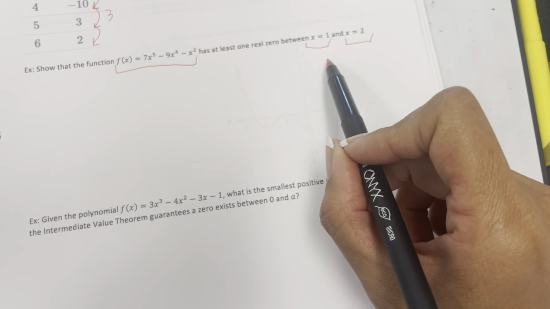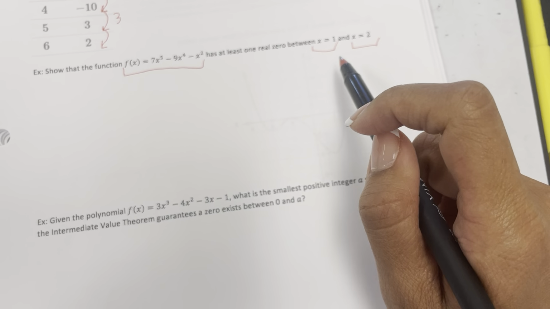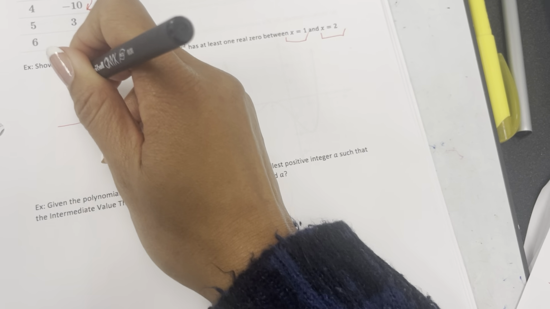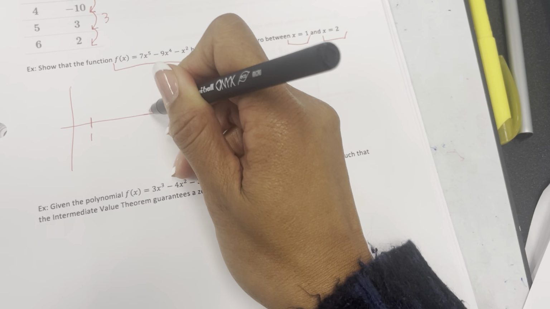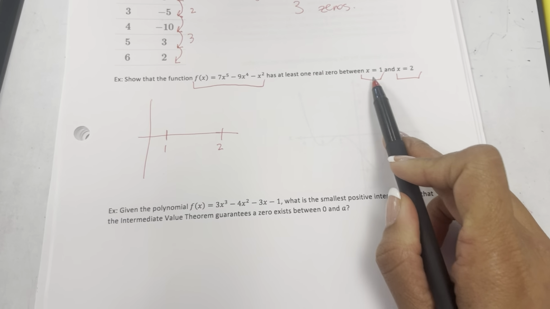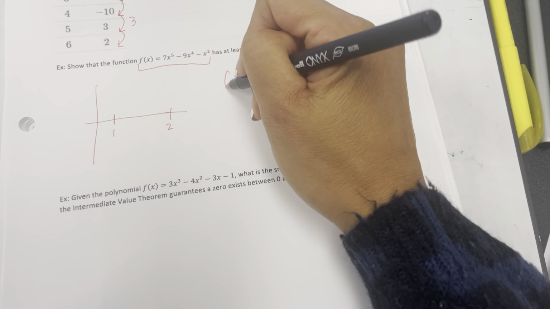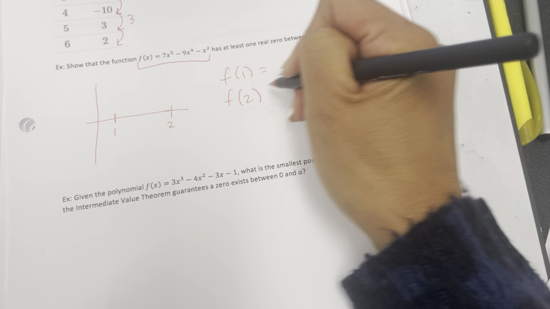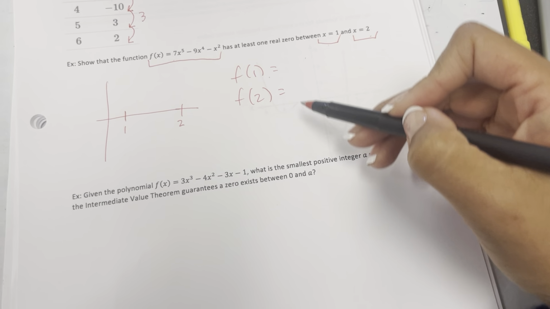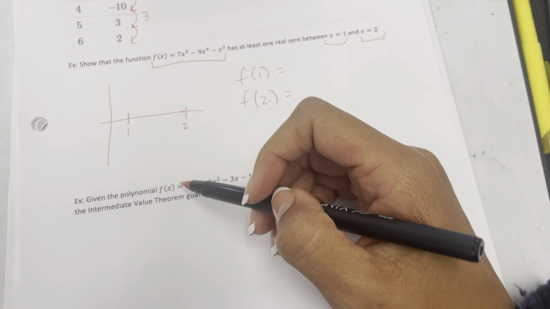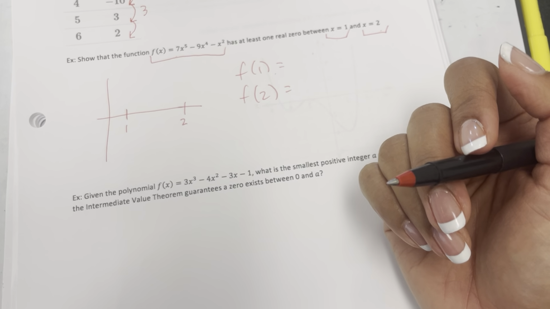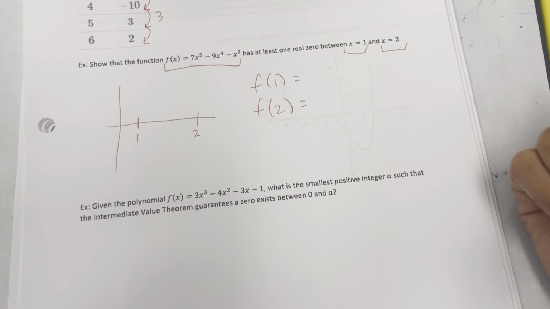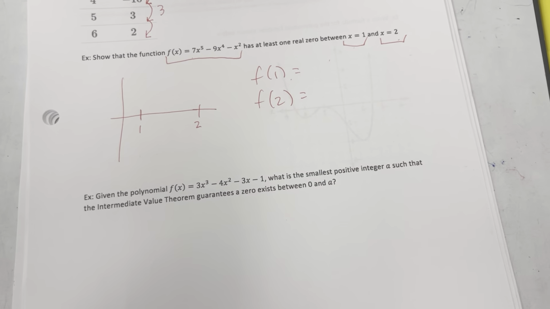So how do we show this? Plug it in, plug it in. We're going to look at x equals 1 and x equals 2. I'm going to plug 1 into the function, and I'm going to plug 2 into the function. And if one of them is positive and one of them is negative, then I can conclude by the intermediate value theorem that there is a 0 in between. If they're the same sign, if they're both positive, then you would say there are no zeros.